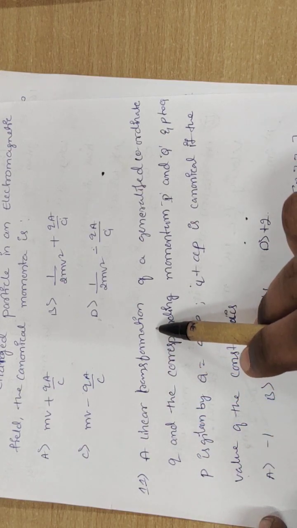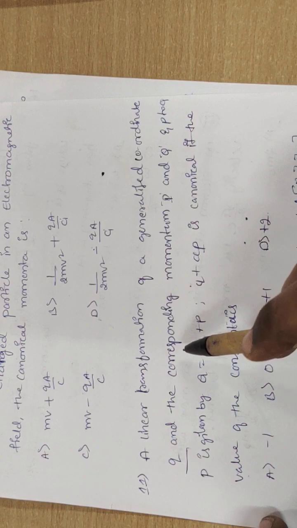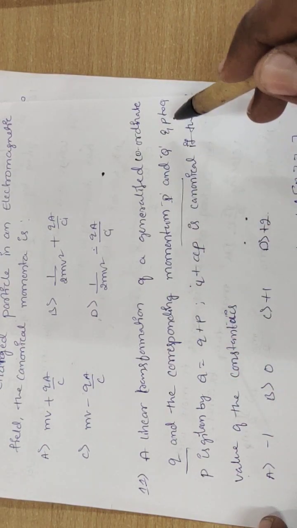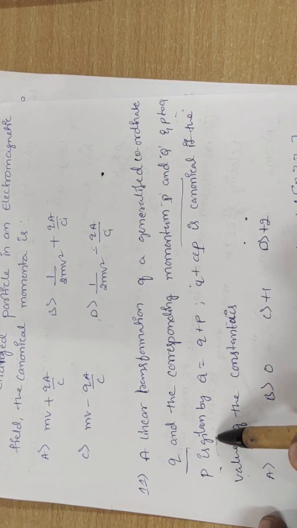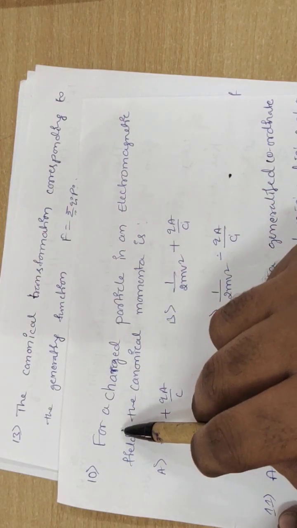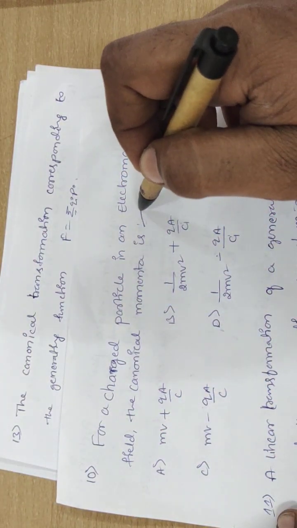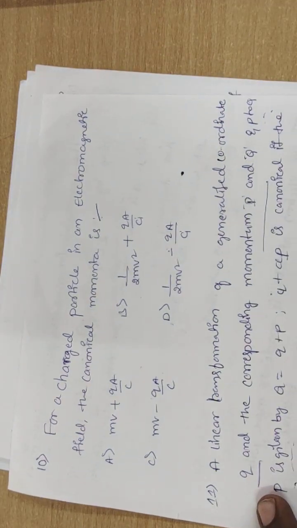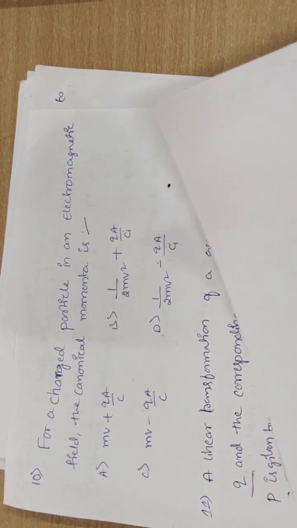A linear transformation of a generalized coordinate q and the corresponding momentum p is given. So first I will discuss this one. For a charged particle in an electromagnetic field, the canonical momentum is, so this is very easy. So let's see, we have to calculate the generalized momentum.